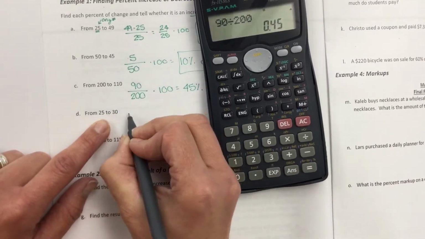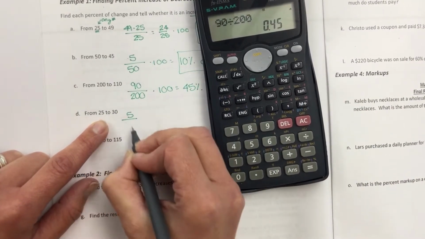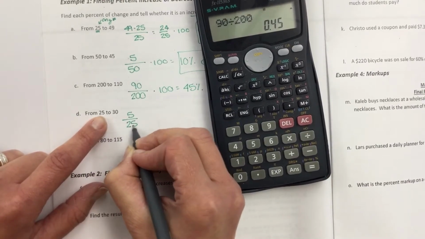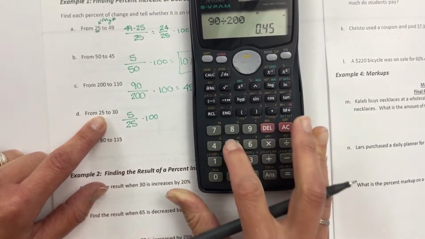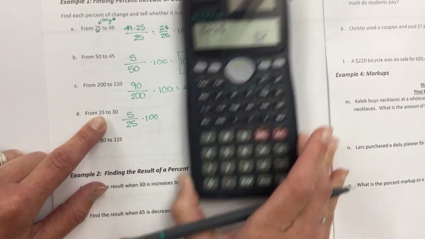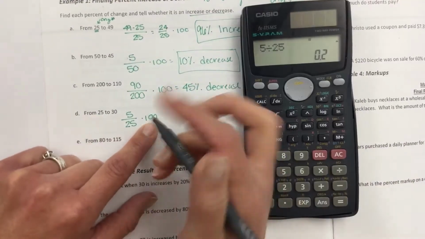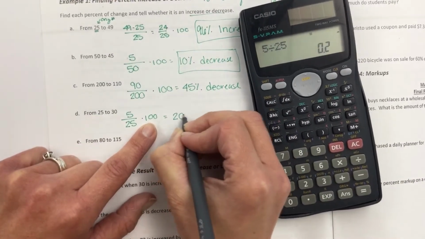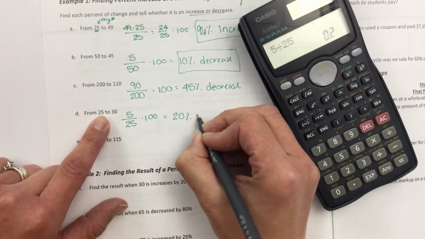25 to 30, it just changed 5 over the original, which was 25, times 100. So 5 divided by 25 is 0.2. 0.2 times 100 would be 20%, and it was an increase.